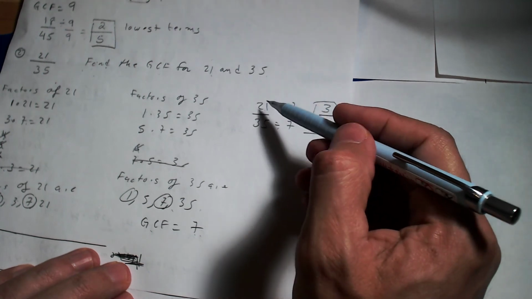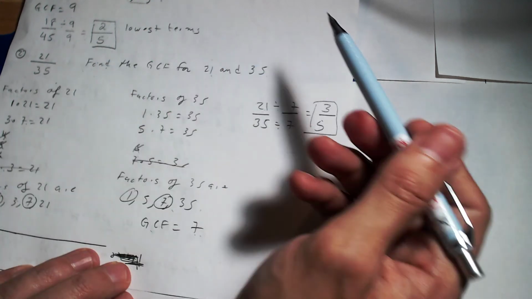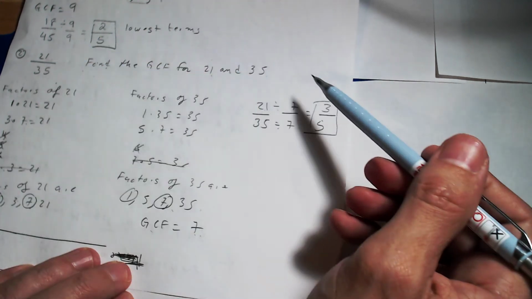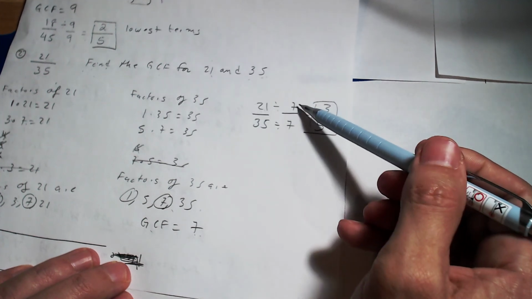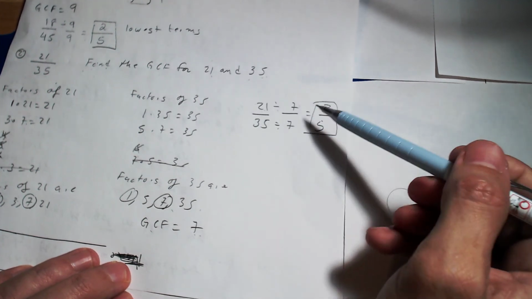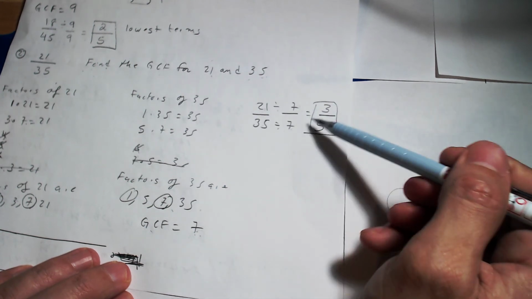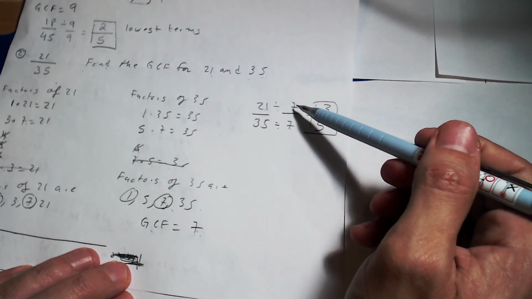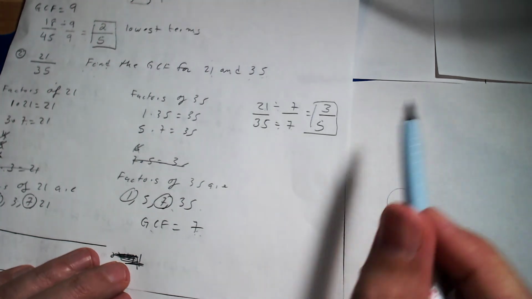So again, they're asking me to simplify this fraction, or sometimes they'll ask you to reduce this fraction or write the fraction in lowest terms. So you gotta find the greatest common factor for 21 and 35, which in this case turns out to be 7. And then, once we get your greatest common factor, what do you do? You divide the top part and the bottom part by, in this case, 7, and also by 7 here, so you get 3 over 5 here.